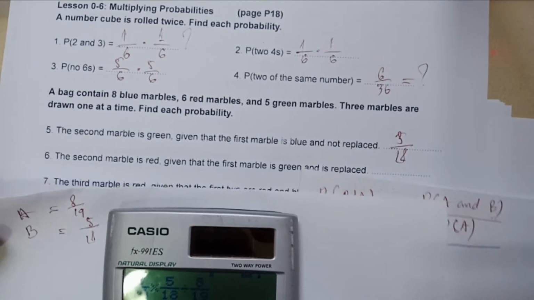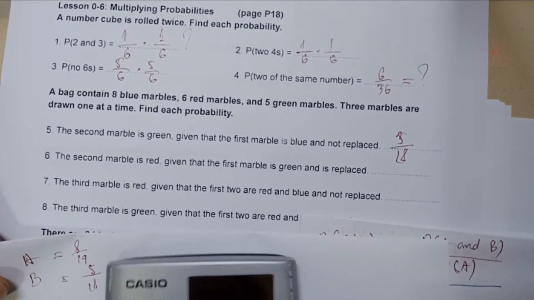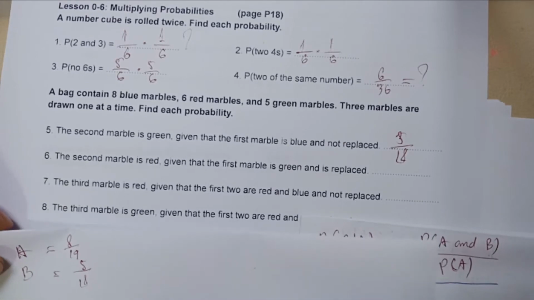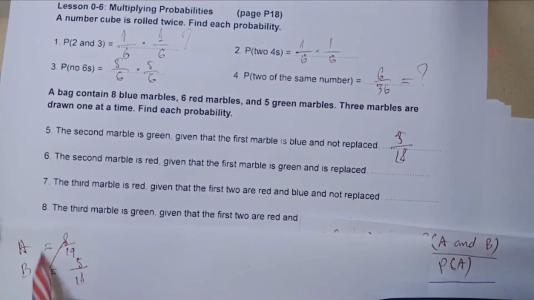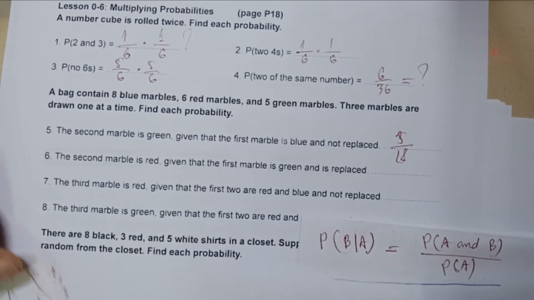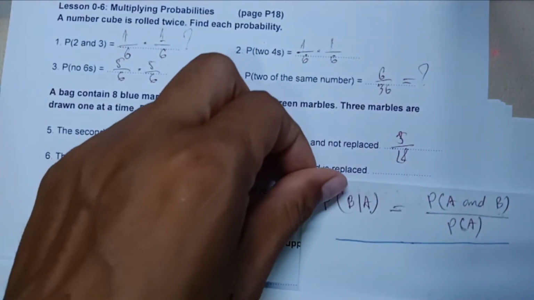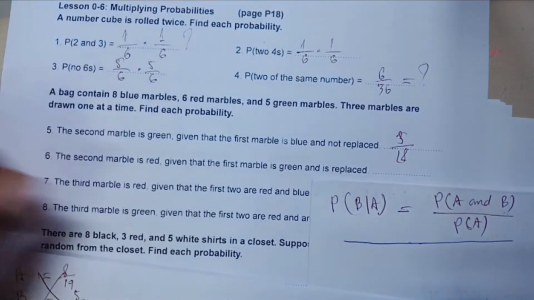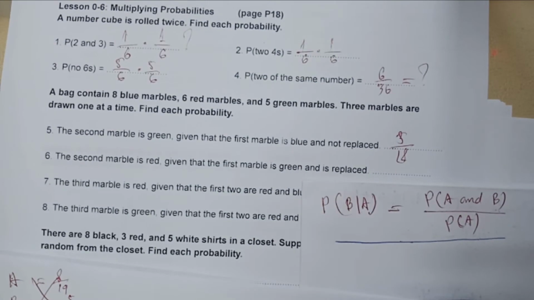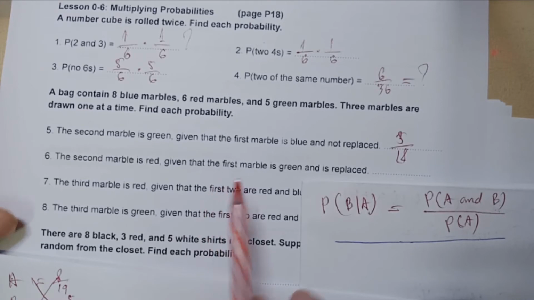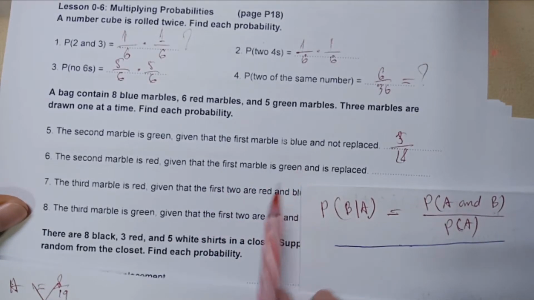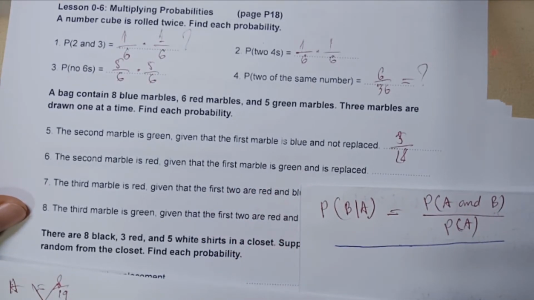Let's move on to number 6. This is the formula to give you an idea how to follow it. Second marble is red, given that the first marble is green and is replaced.